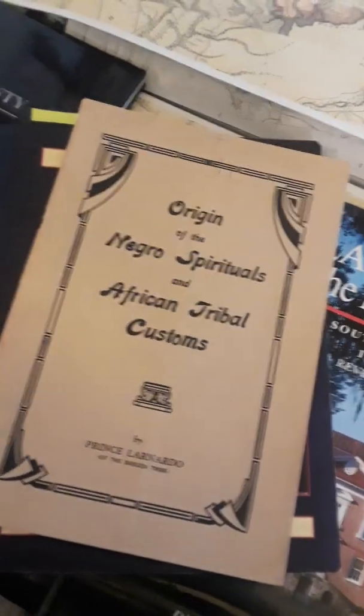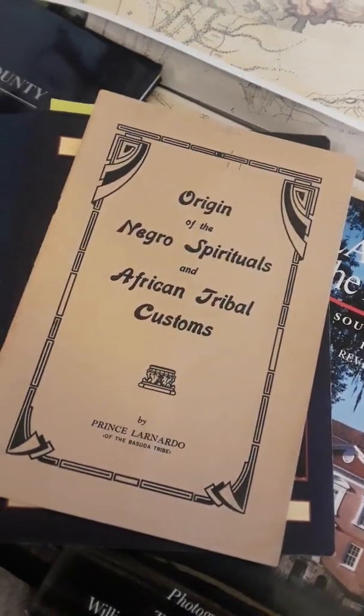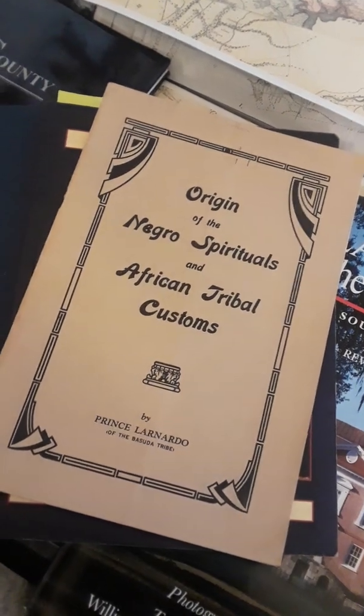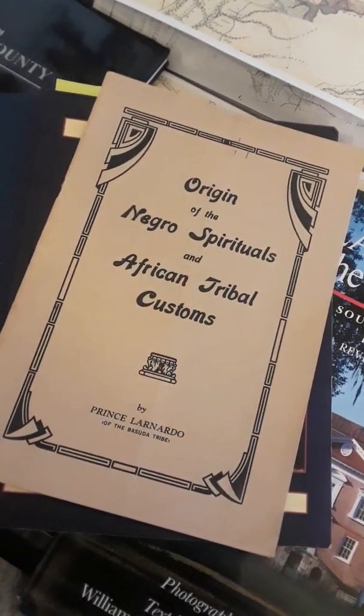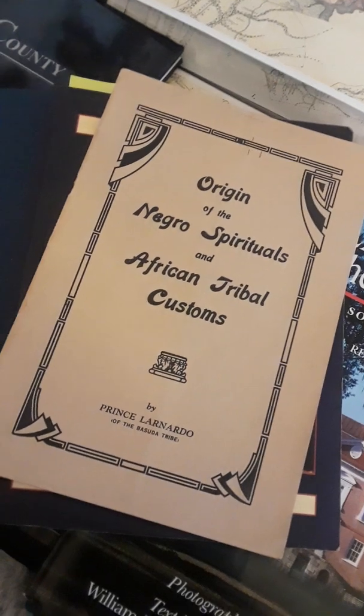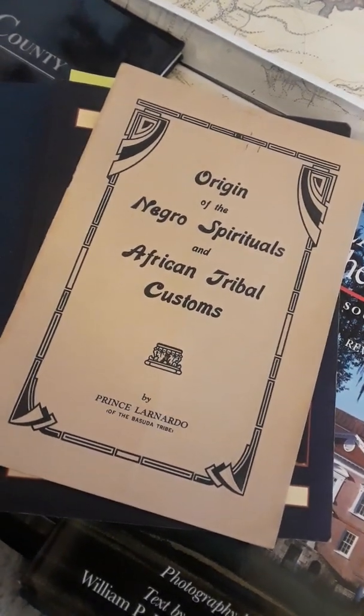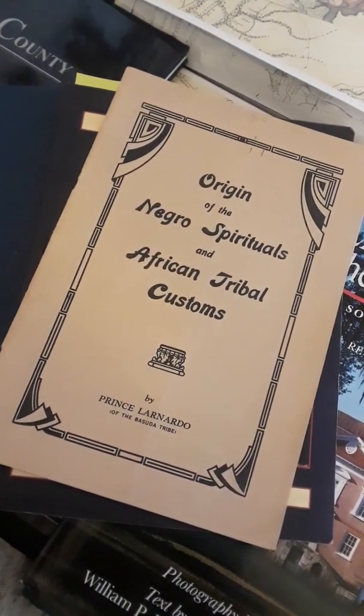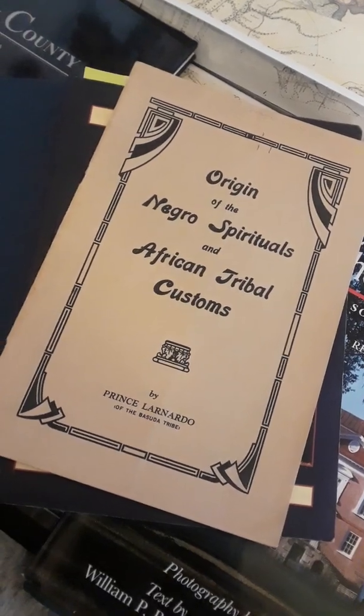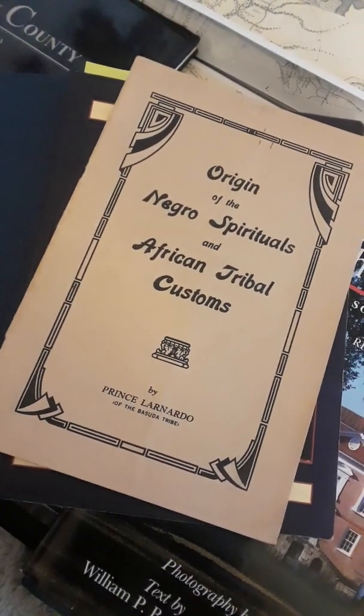Whenever I do my research, I always try to find common denominators or linkage between a history of a specific group of people that may have formed bonds in different areas.